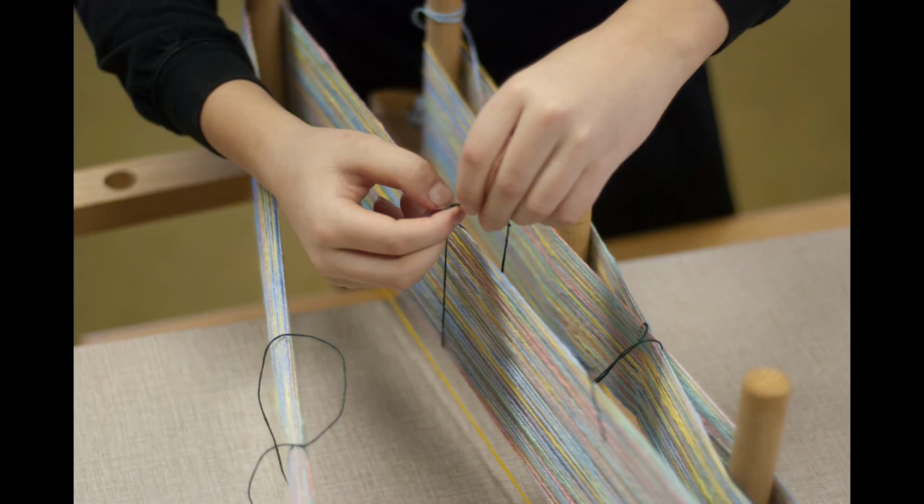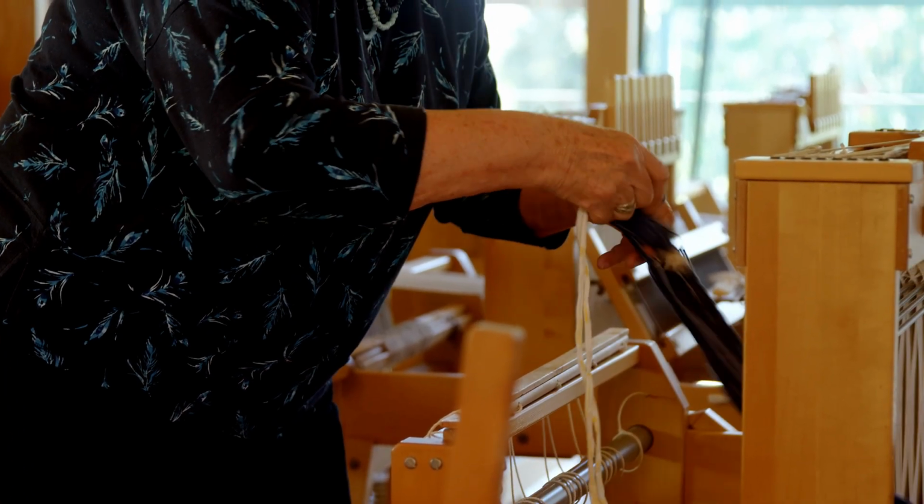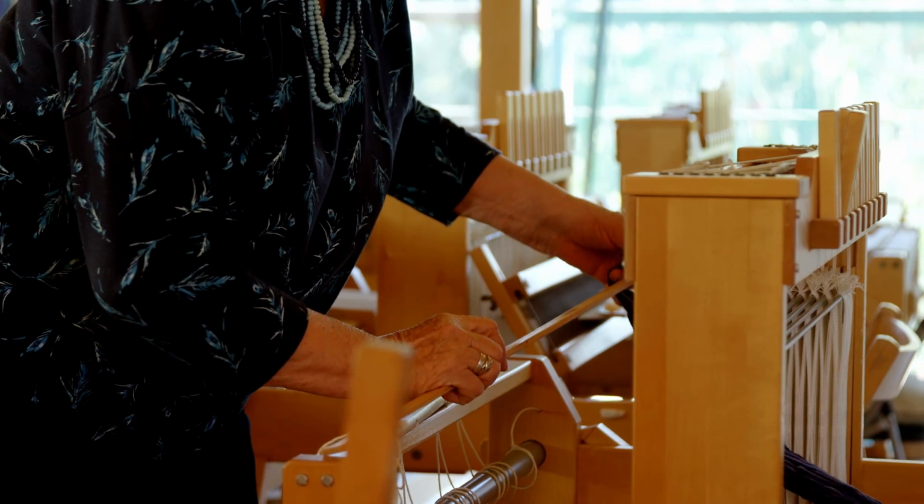So this is really important if you are indirectly warping your loom. So that means you're winding a warp separately and then sleying your reed separately without actually pulling threads through slots or holes. Mostly I just direct warp my loom because it's just so much easier that way. But that's where ends come into play.